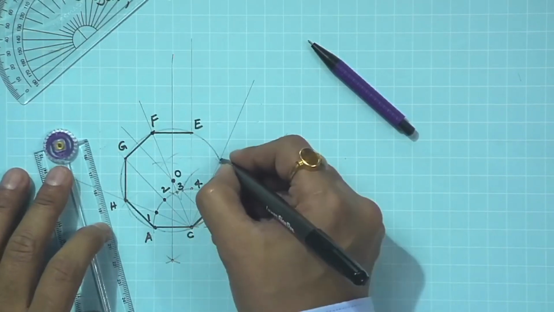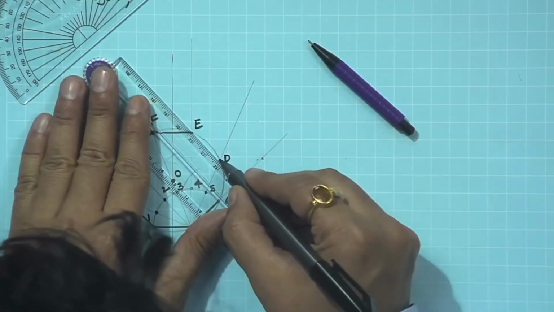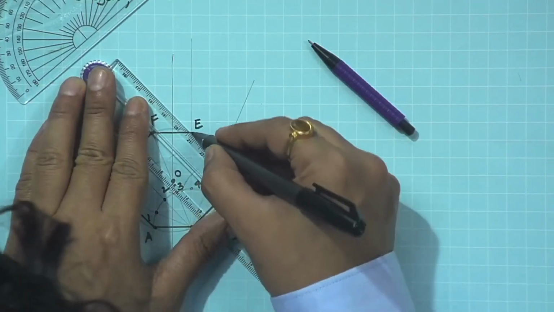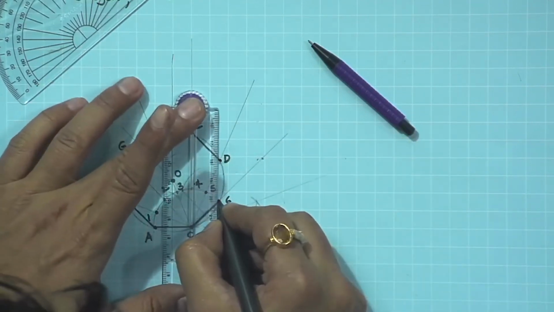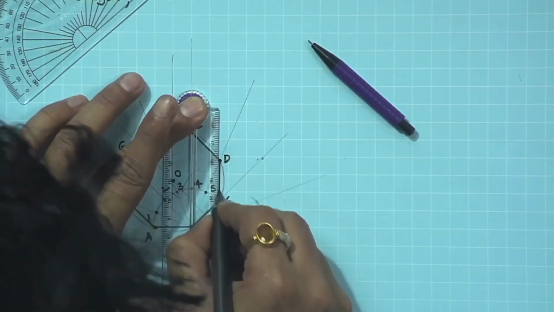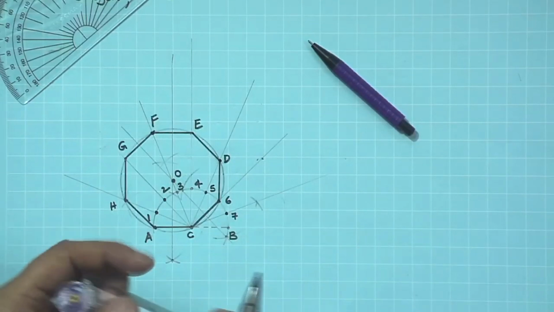Similarly, from C is going to intersect at D point, join D and E, join 6 and D. This is the way we construct an octagon.